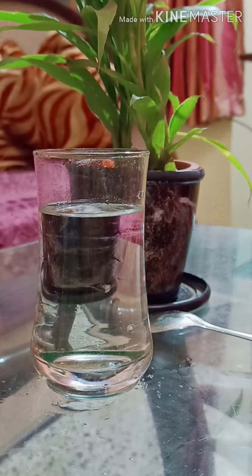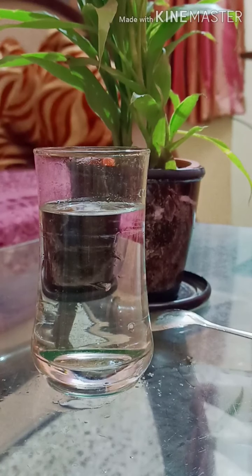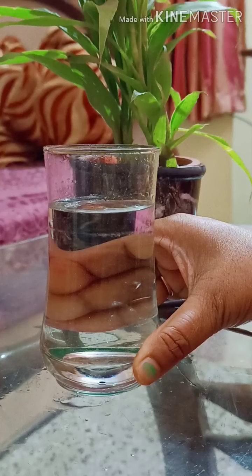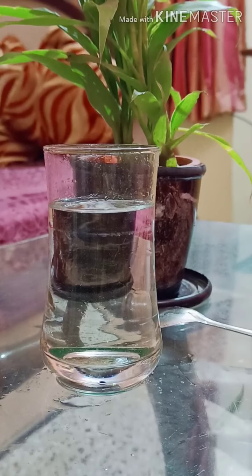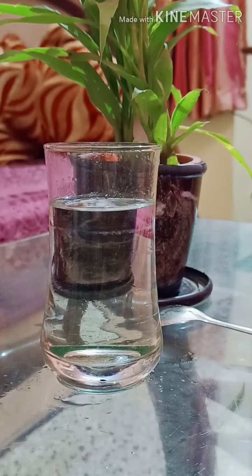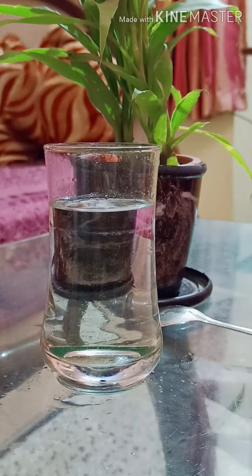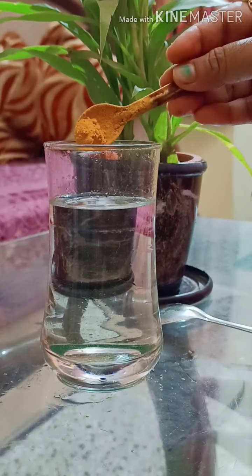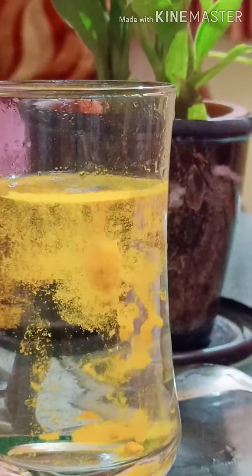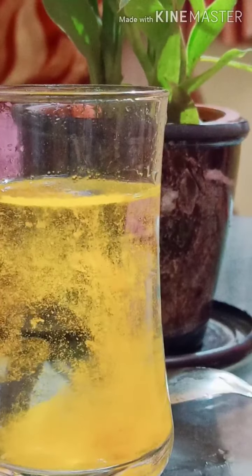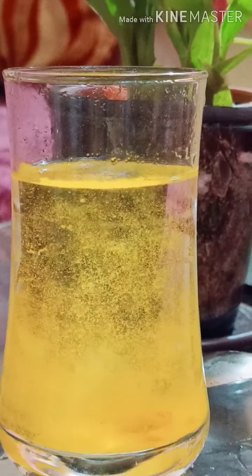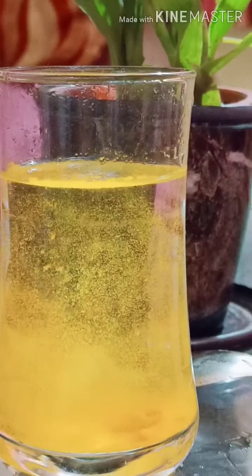Particles of matter are continuously moving. To show this, I have again taken a glass of water. Now I am going to add a teaspoon of turmeric. Now children, see what happens. We can see the fine particles of turmeric are continuously moving. Yes, children, you can see this. This shows that the particles possess kinetic energy.